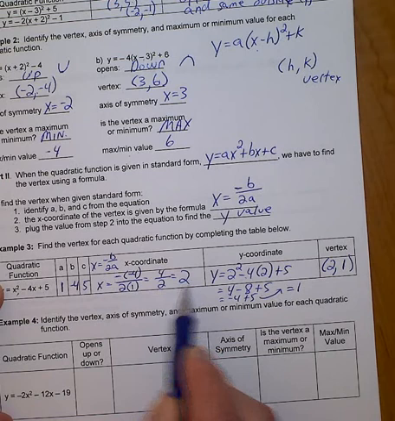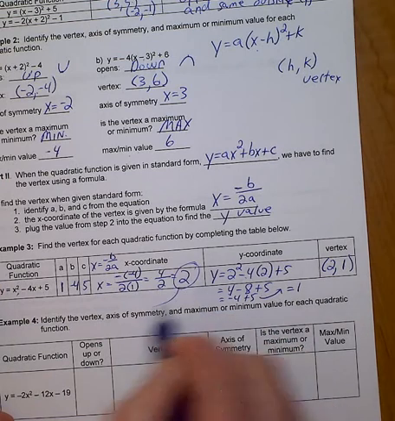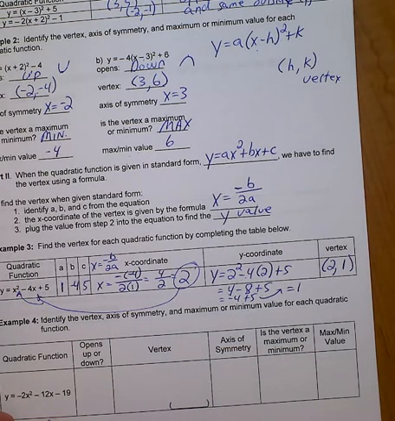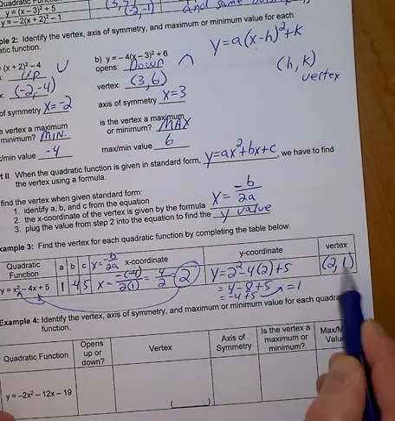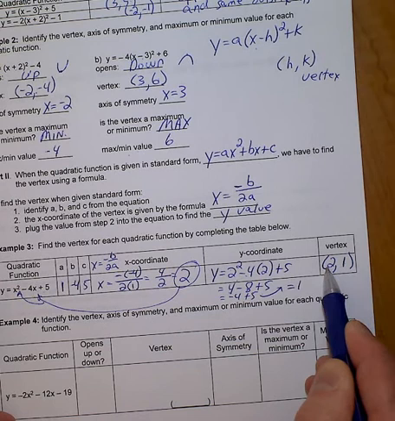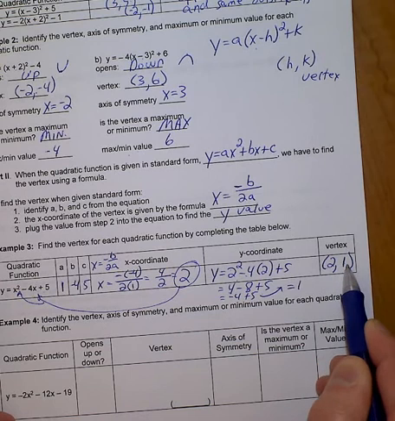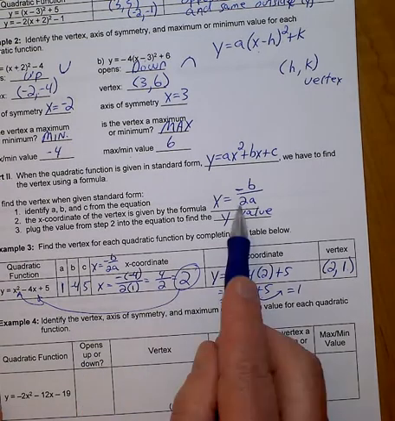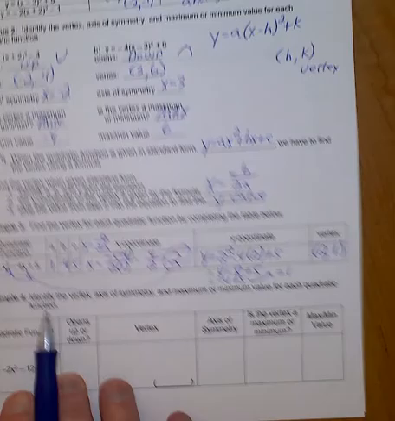I take this x-coordinate, and I plug it back in to find the y. So when I plug it back in, I get 1 for the y. So my vertex is 2, 1. It's going to be important. We have to know this. Negative b over 2a.